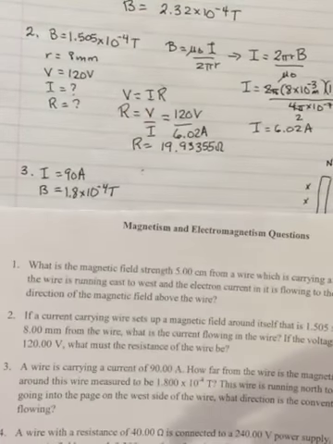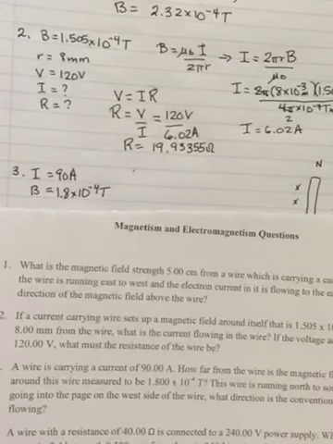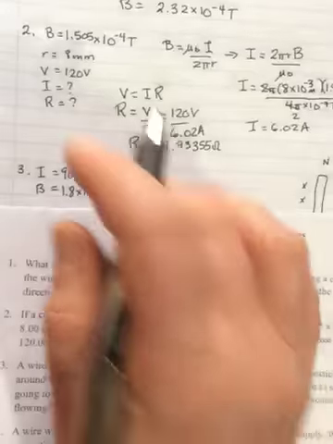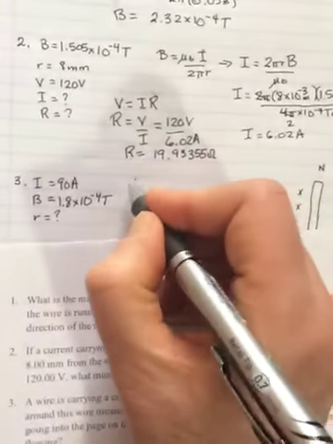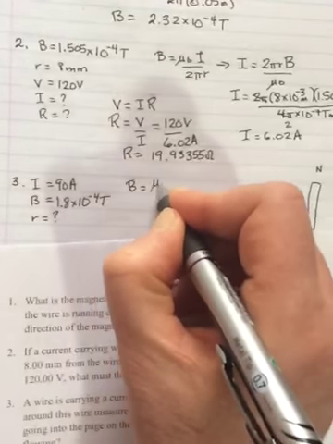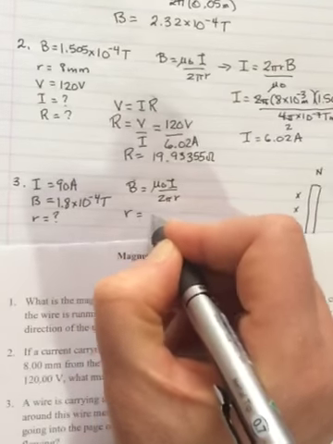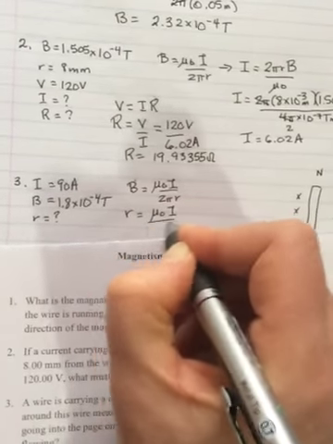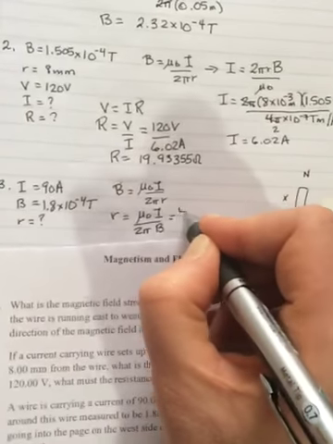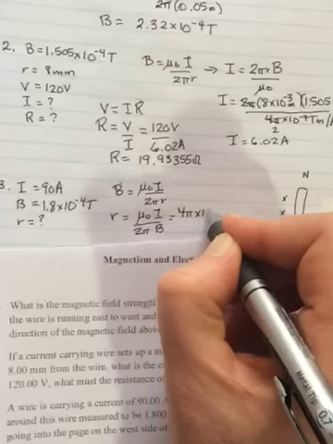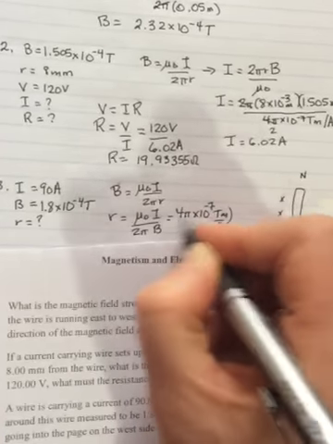Number 3 says a wire carrying a current. How far from the wire is the magnetic field? So this time it wants you to find R. How far away? So again, you're doing B equals mu O I over 2 pi r, but you're rearranging for R. So mu O I over 2 pi B. So 4 pi times 10 to the negative 7 Tesla meters per amp.